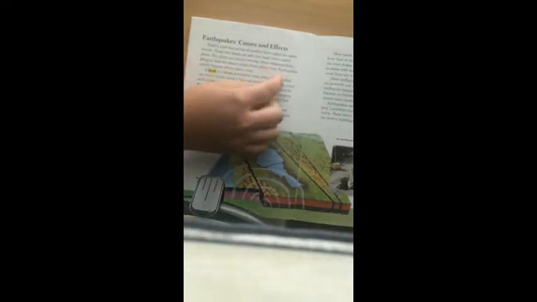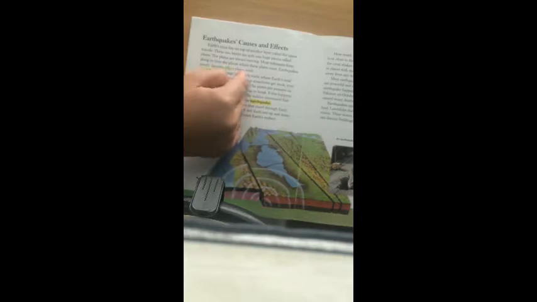Earthquakes, cause and effects. Earth's crust lies on top of another layer called the upper mantle. These two layers are split into huge pieces called plates. The plates are always moving. Most volcanoes form along or near the places where these plates meet. Earthquakes mostly happen where plates meet.